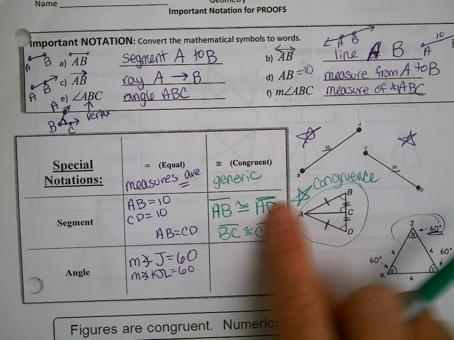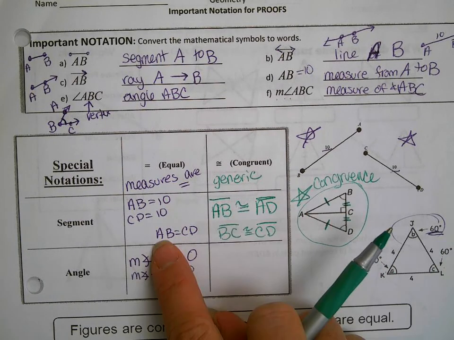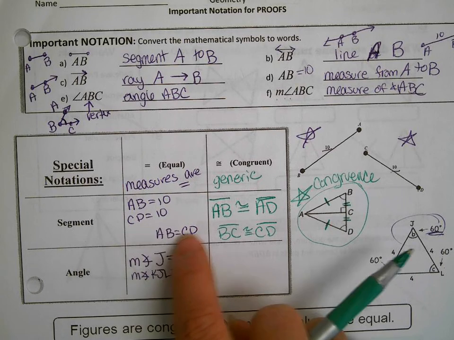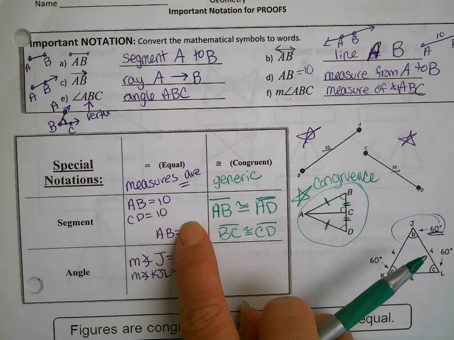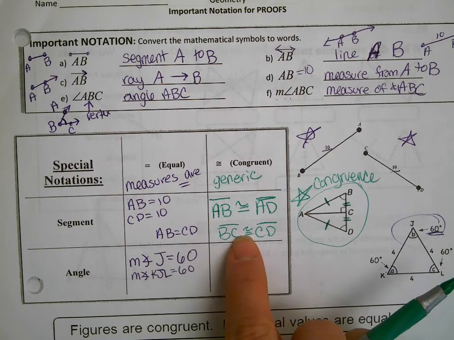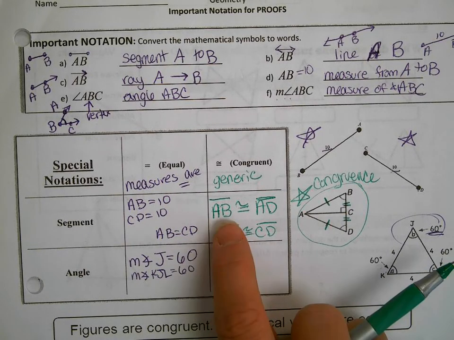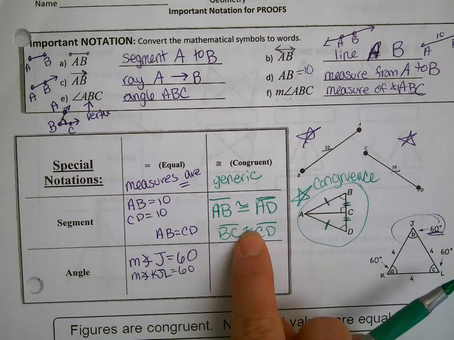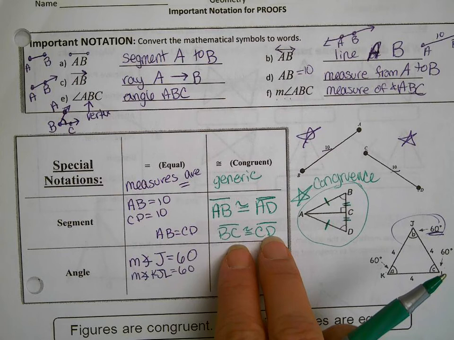Okay? So segments get the tilde. Notice over here, no dash over it, no squiggle, no dash. So equality, no dashes. Congruence, bar, squiggle, bar. All right. So when you have the extra squiggle, you need the bars over the letters.